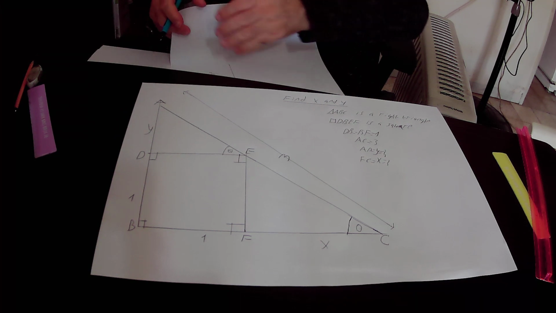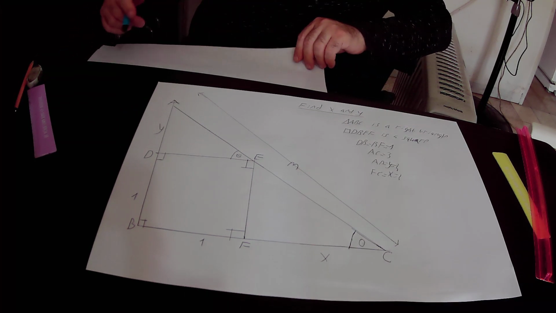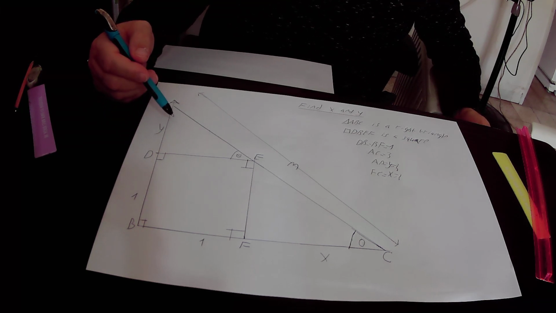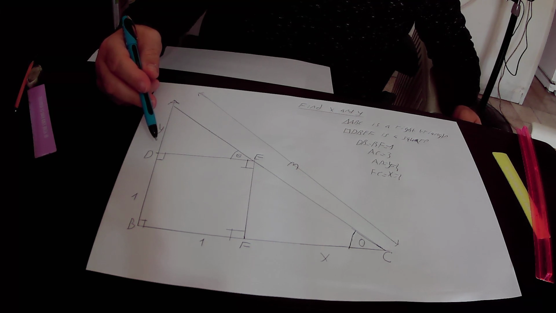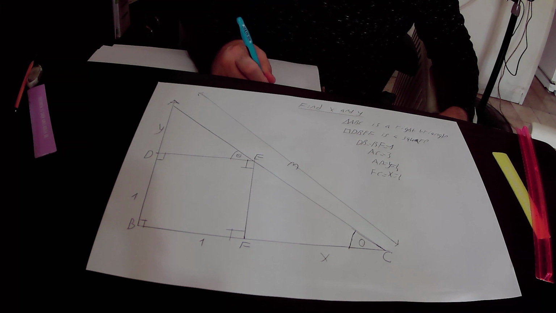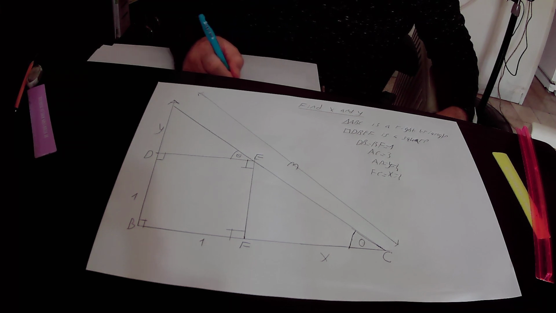So here we know that side AB is one side of triangle ABC, therefore it is absolutely a straight line. So we can write down that AB is a straight line because it is one side of the right triangle ABC.